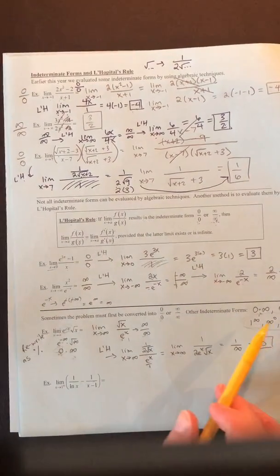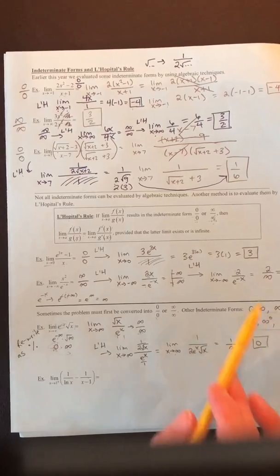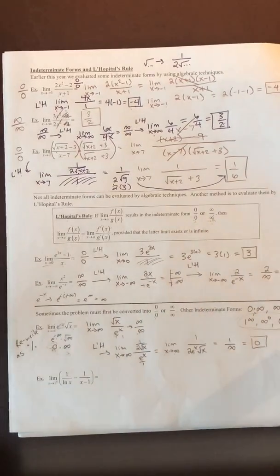All right, so that one, if you have this weirder indeterminate form, if you have the multiplication, the strategy is to rewrite it as division, and then it's going to work.